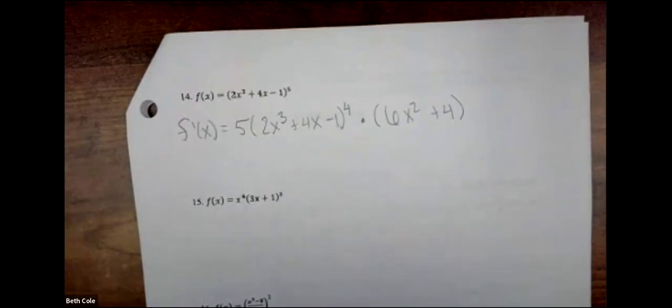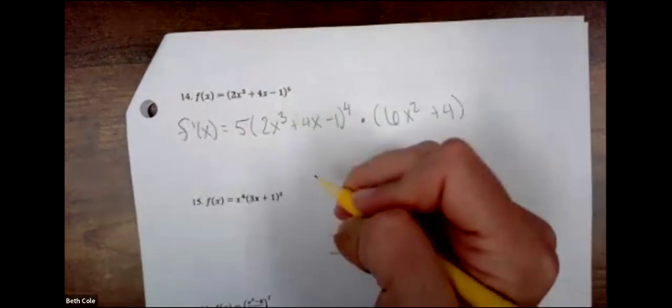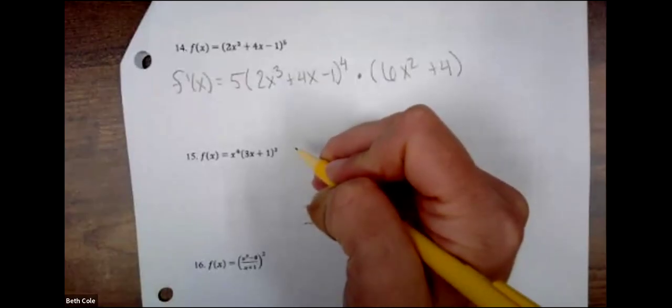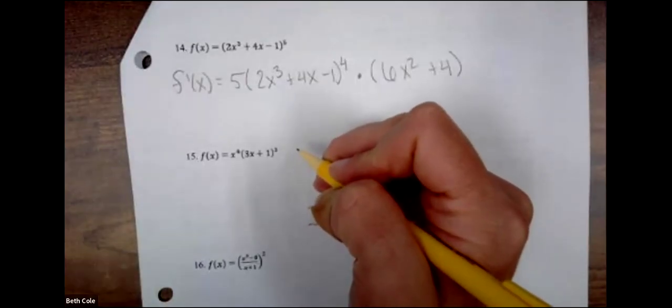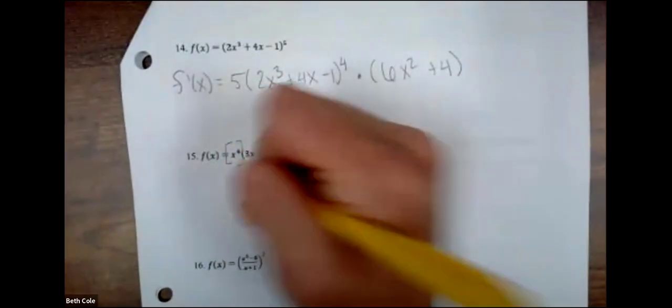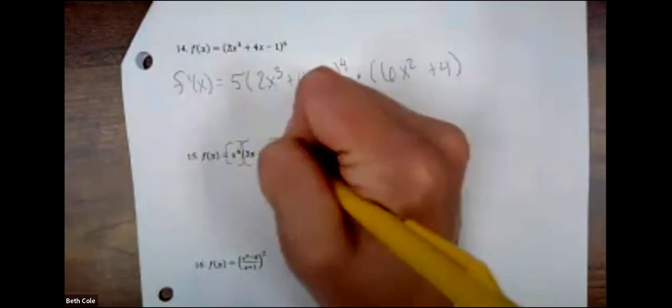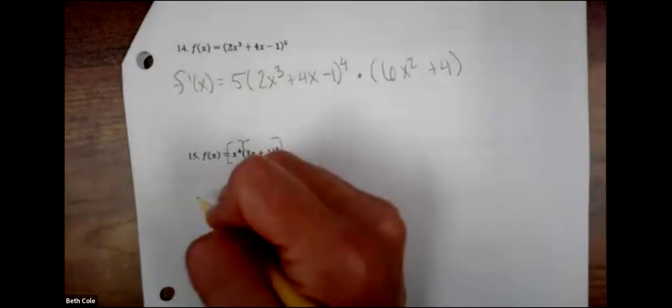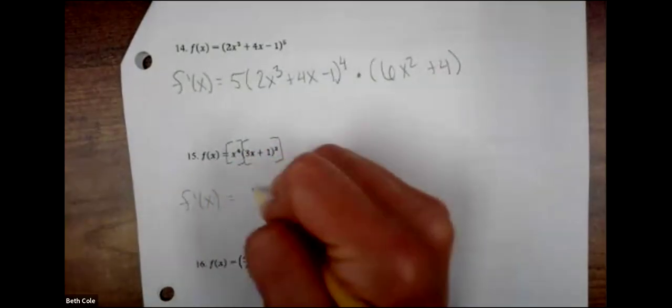Okay. Maybe let's at least do number 15. This is going to be a chain rule, but it's also going to be one of the other ones. What other rule? Oh, good. Identifying it is half the battle, all right? The first function is x to the 4th. The second function is all that stuff in parentheses cubed. All right, so stick with me here. Product rule starts with the first thing, the first function.